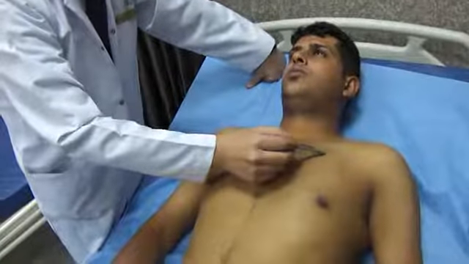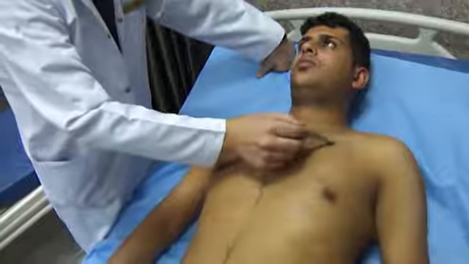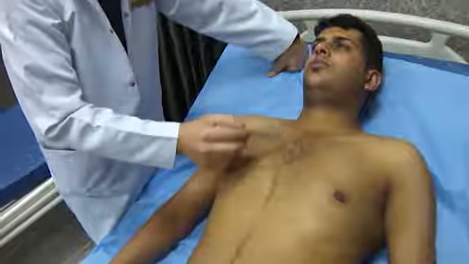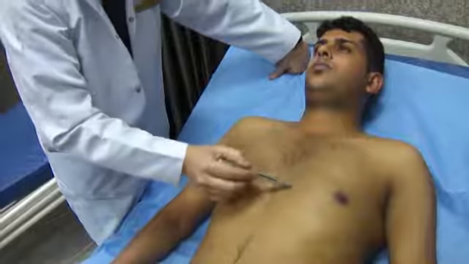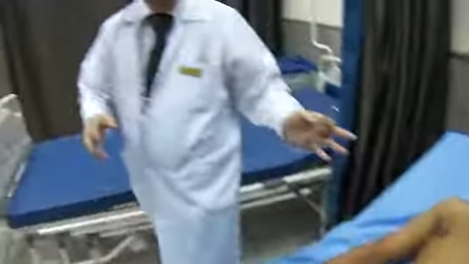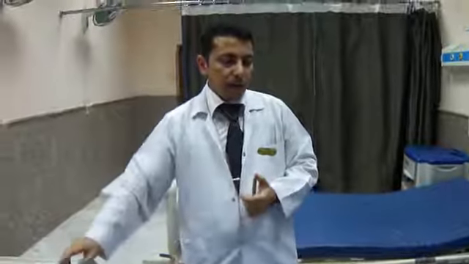Here is to hear pulmonary stenosis, ASD, and PDA. Here listen for aortic stenosis and maximally hear the VSD murmur. And from these points you can decide what the type of murmur is. This is in general the examination of the precordium, and I am greatly thankful to you for your listening.